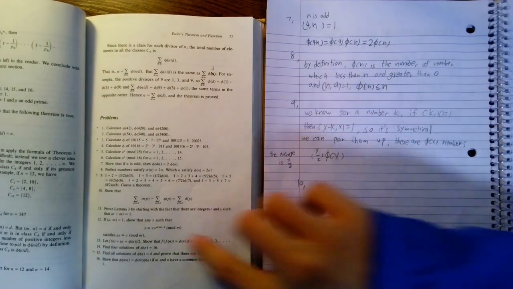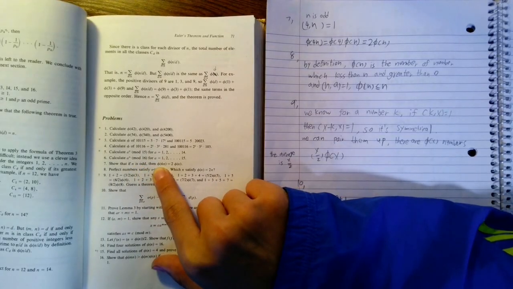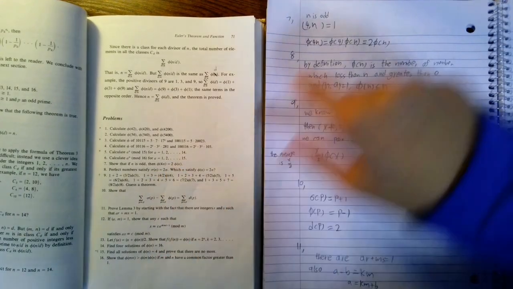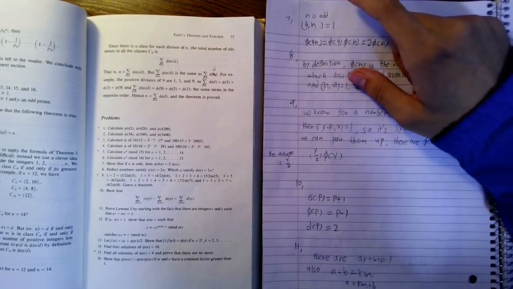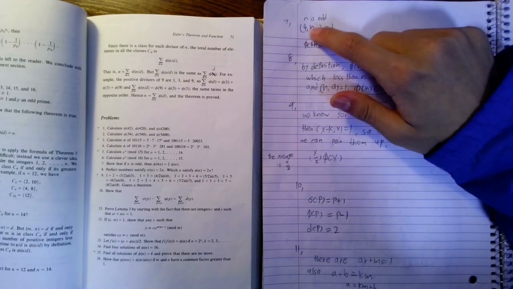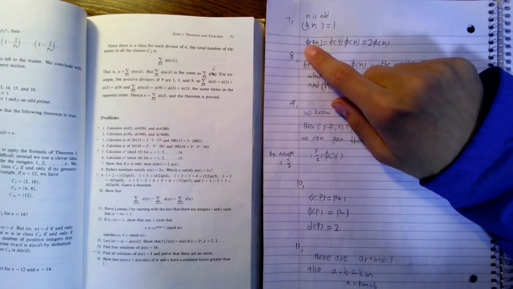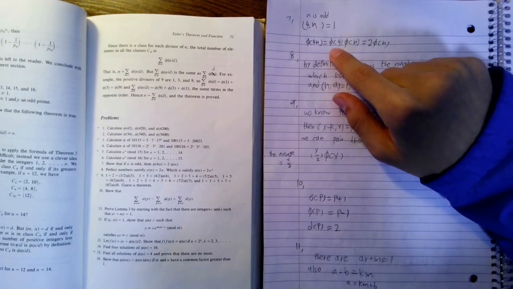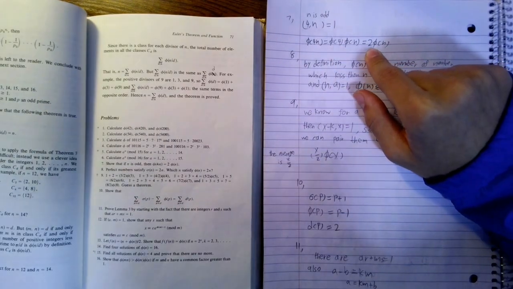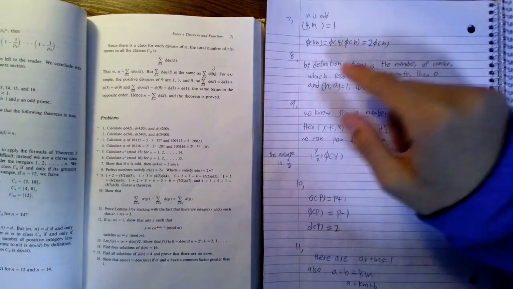Question 7. Show that if n is odd, then phi of 4n equals 2 times phi n. We know that n is odd, so it has no factor of 2. So 4 and n don't share any factors, and we can just split them out here. We know phi 4 equals 2, and that's how we get phi of 4n equals 2 times phi n.